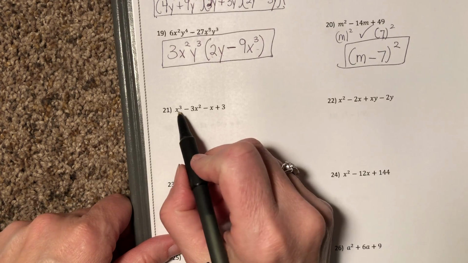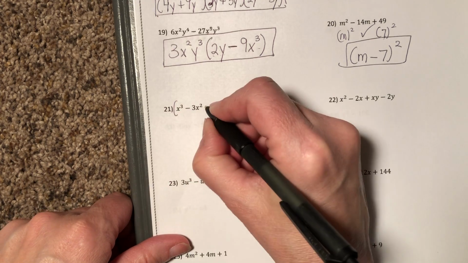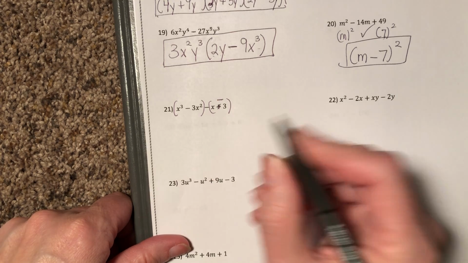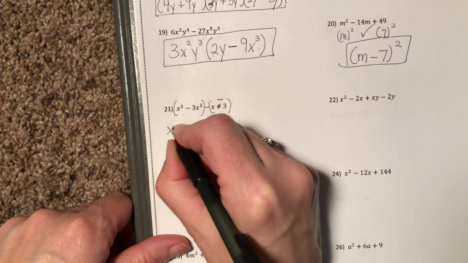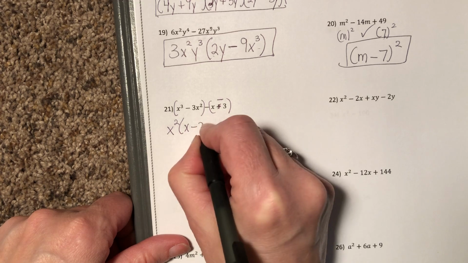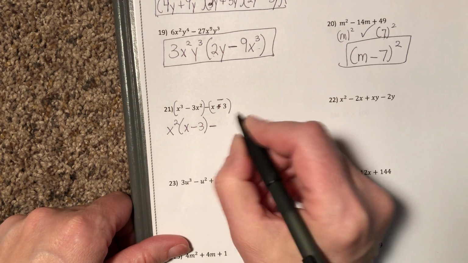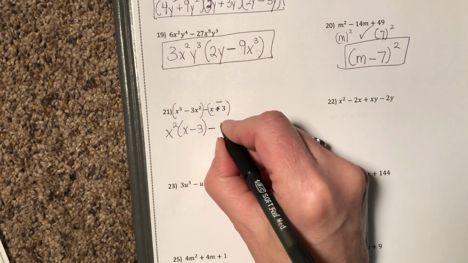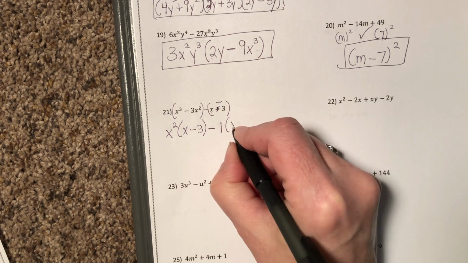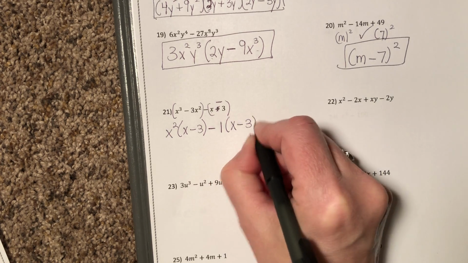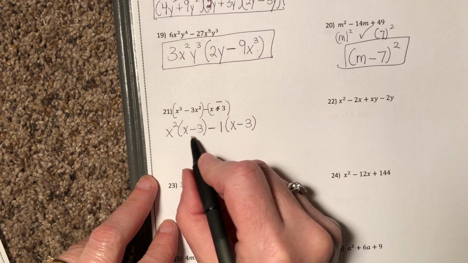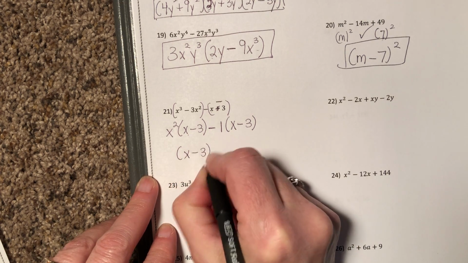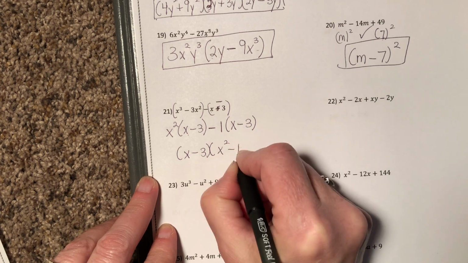Okay, number 21, 4 terms. This is grouping. Group, group. Minus in the middle means you got to change the last sign. Okay, pull out the GCF in the first group. X squared times x minus 3. Minus. Now, what can I pull out of this one? Really nothing but a 1. So x minus 3. Okay. The parentheses match, so write one parenthesis, x minus 3 times x squared minus 1.